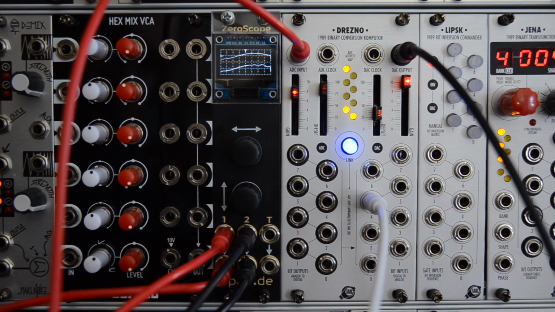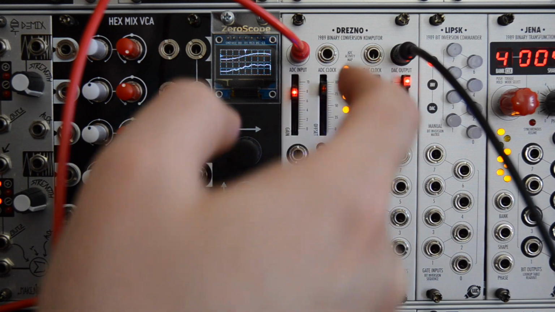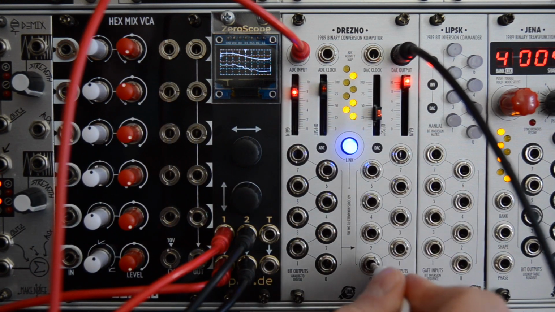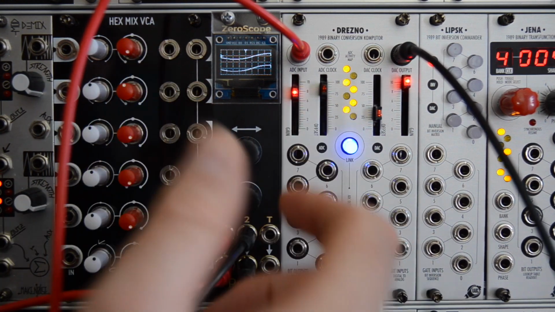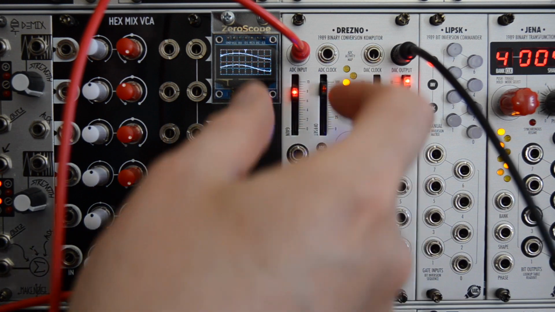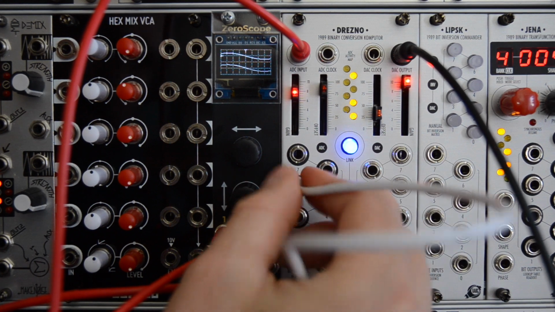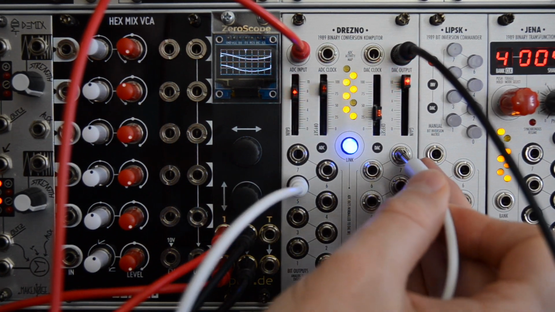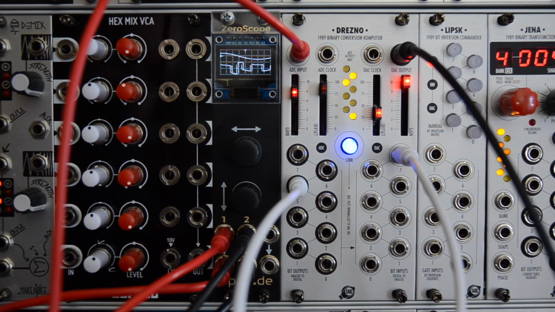When I patch this one with a dummy cable, there's nothing changing here, there's nothing happening. Let's patch the first bit, bit 0. The LED here keeps flashing away because it's monitoring the input stage. So now for some LFO mangling, let's try bit 5 and let's route that to bit 7 in the input stage. And already you can see that the LFO we're getting out of DREZNO is really a completely different wave.